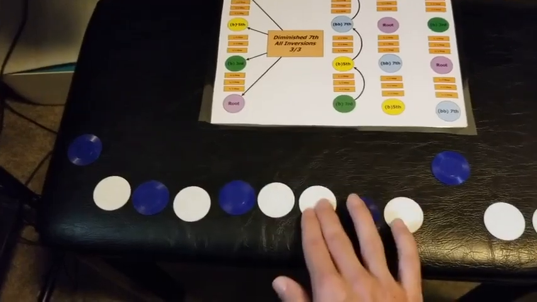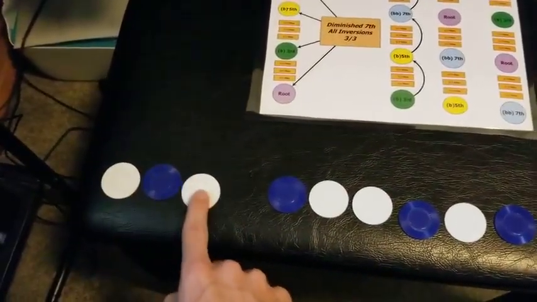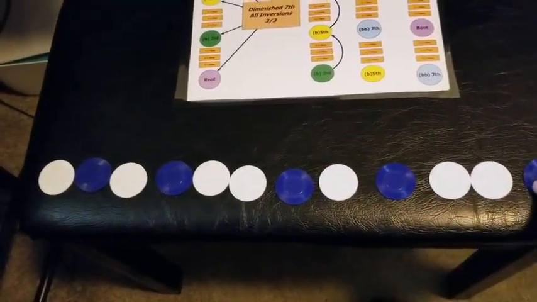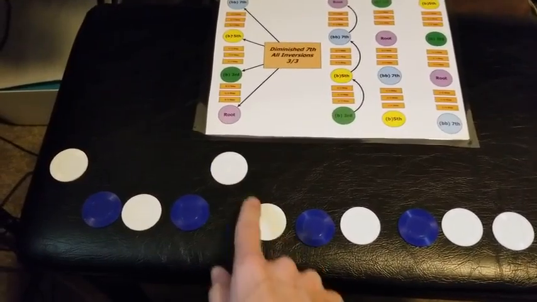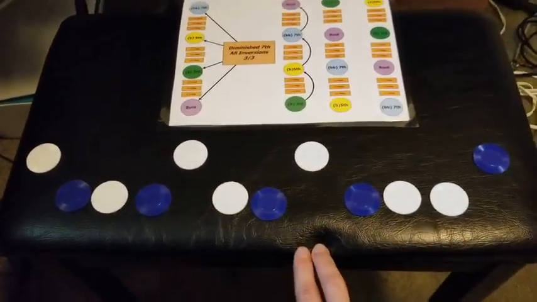Okay, next one is going to be G. There's a G major 7: G, B, D, F sharp.